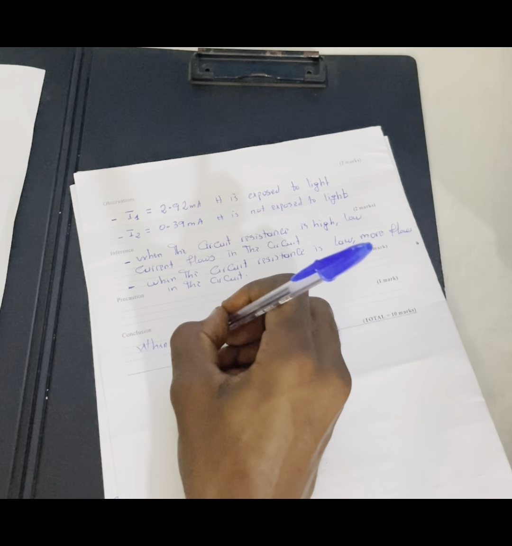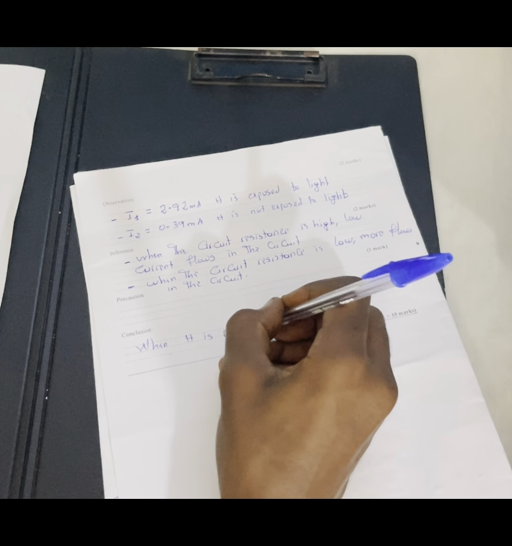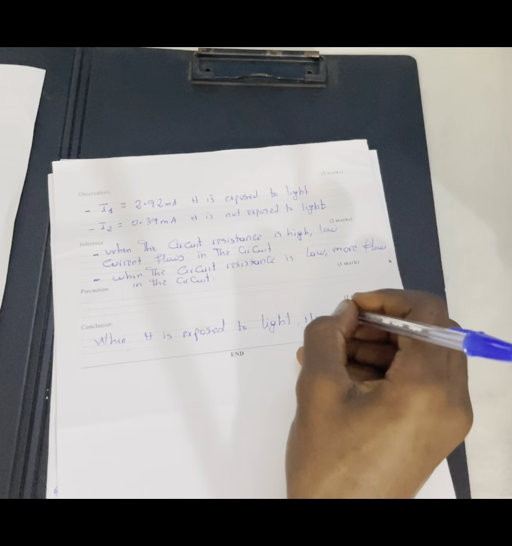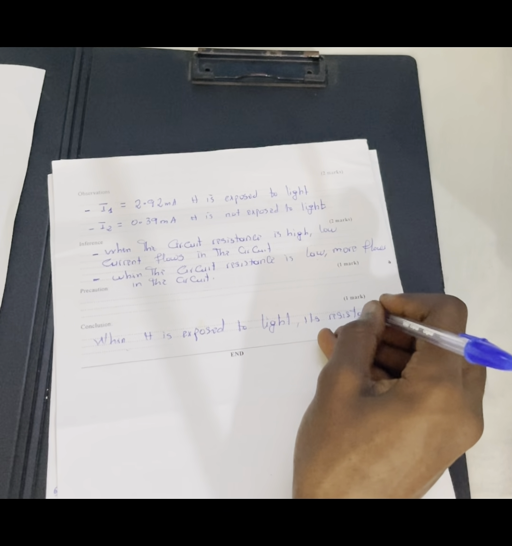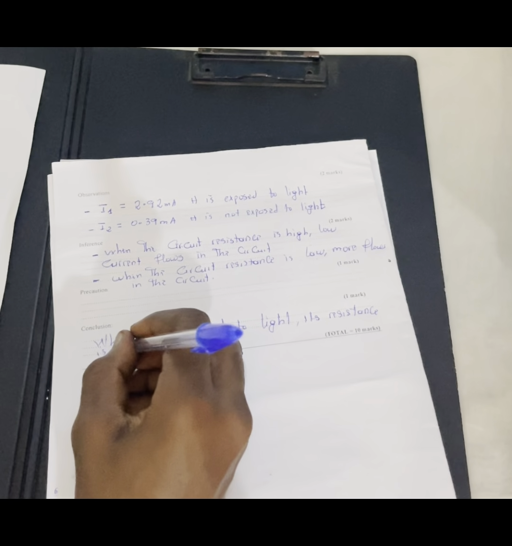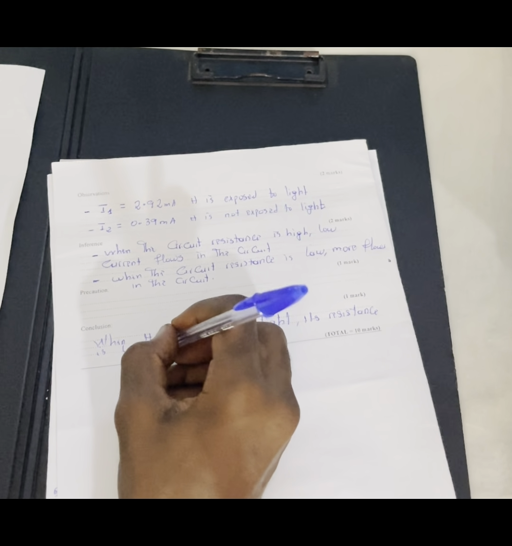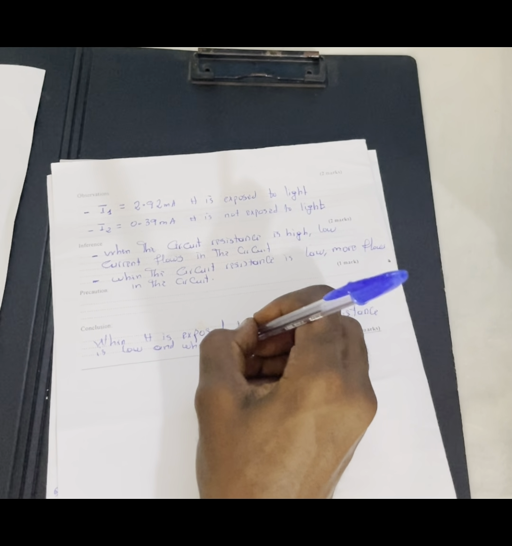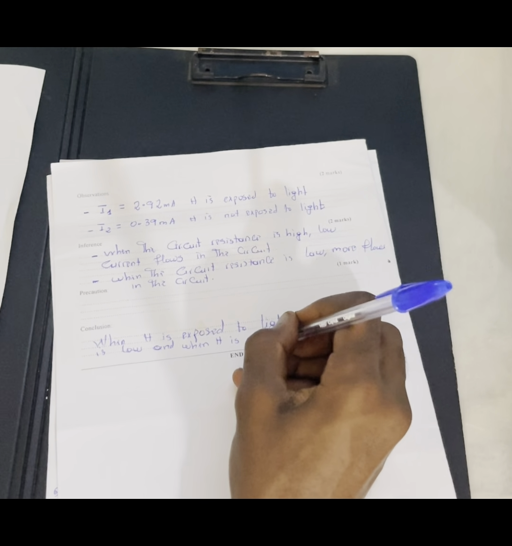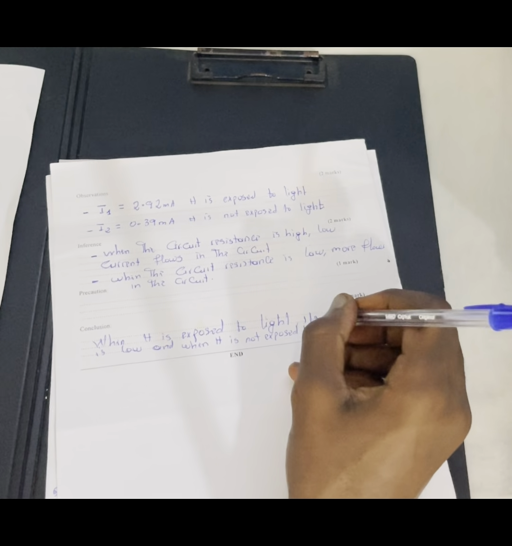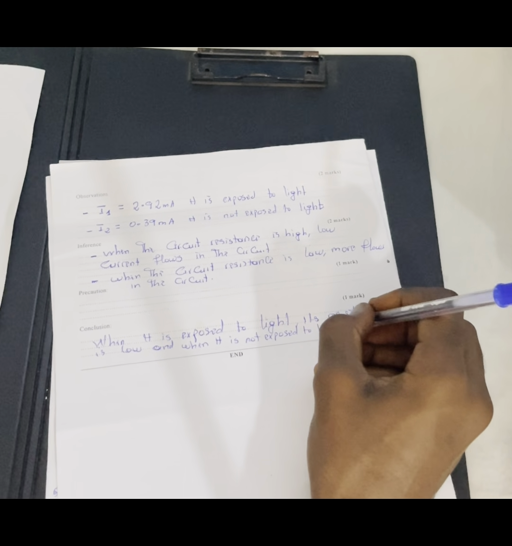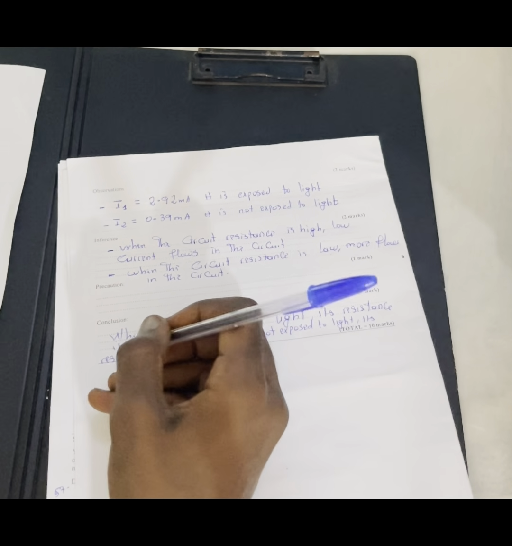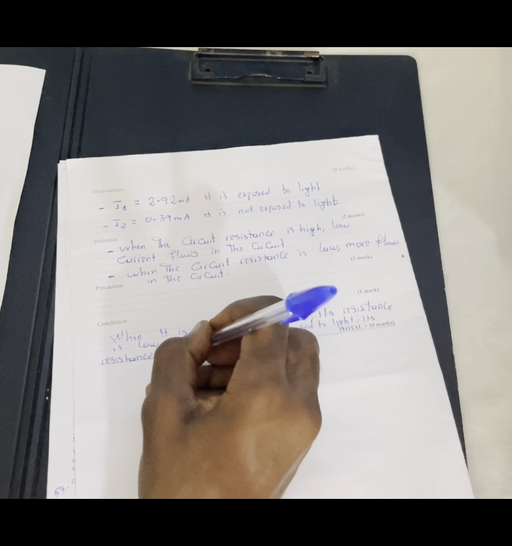So when H is exposed to light, its resistance is low, and when H is not exposed to light, its resistance is high. So that is it for 1 mark.